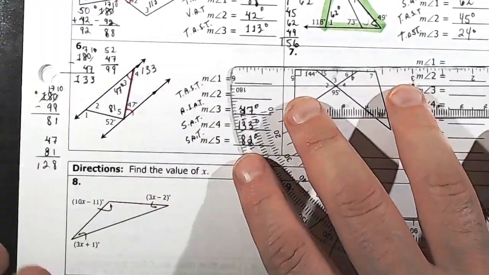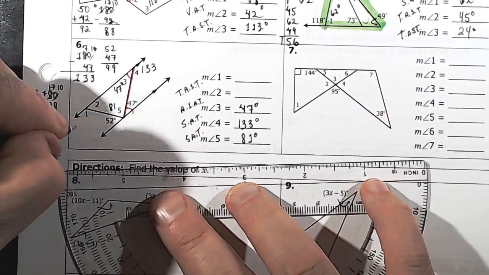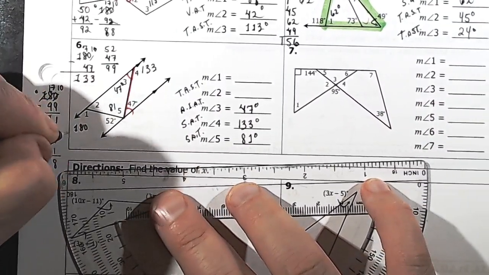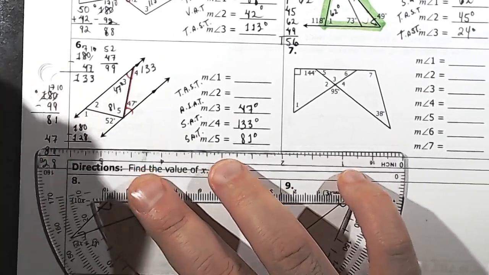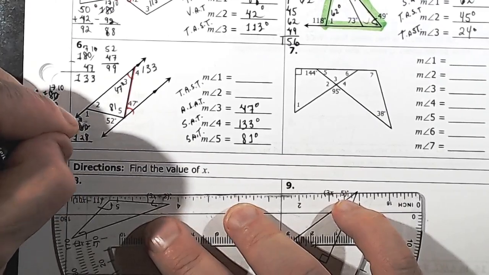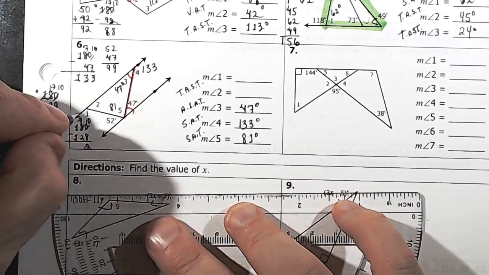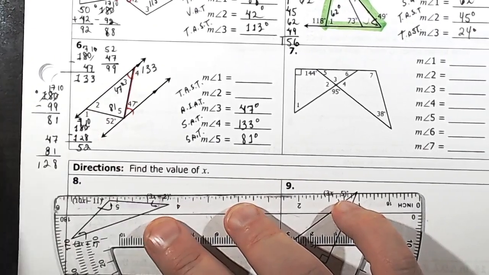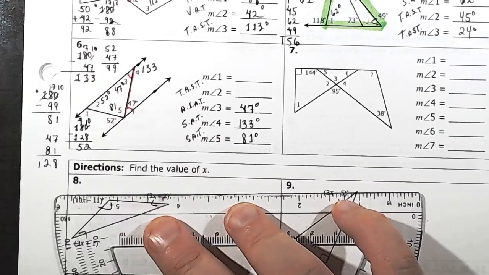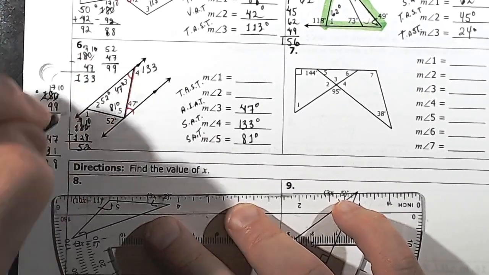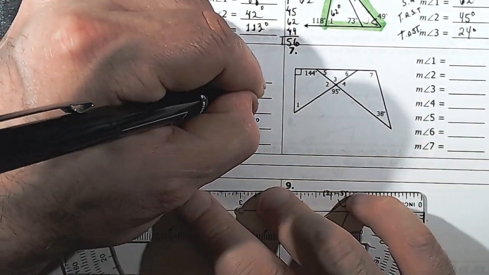So I'm going to run out of space here, I see. I'll do it here in this little area. 180 minus 128. Let's borrow from the 8, make it a 7, make the 0 a 10. 8 from 10 is 2, and 2 from 7 is 5. So this angle is 52 degrees. Angle 2 is 52 degrees by the triangle angle sum theorem. Angle 2 is 52 degrees.